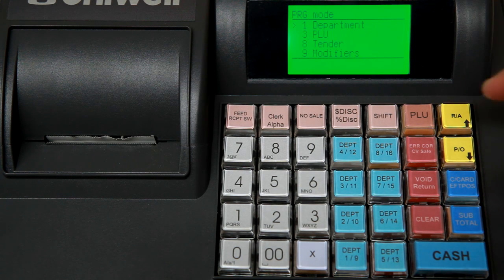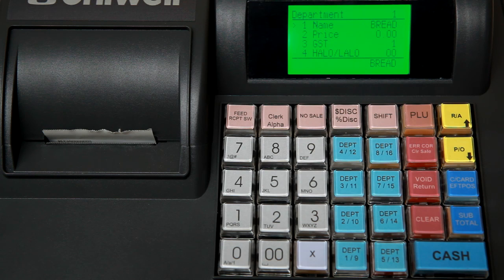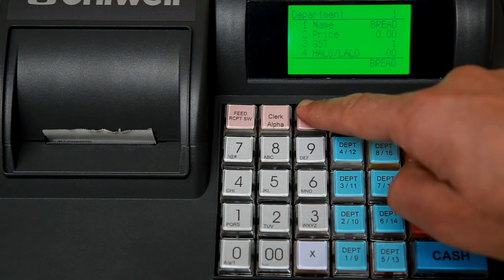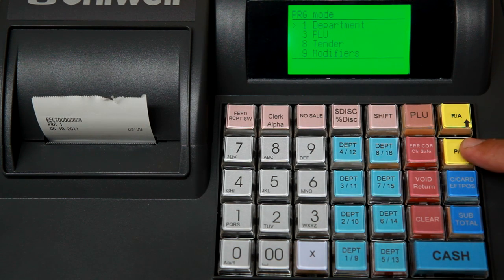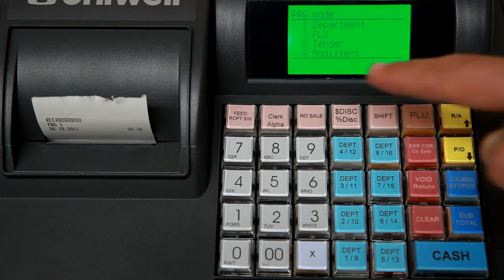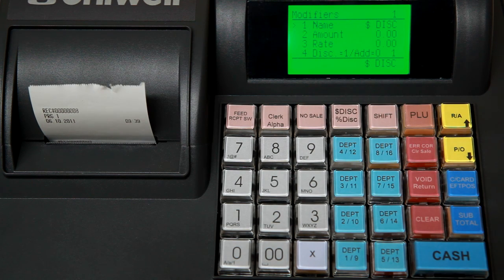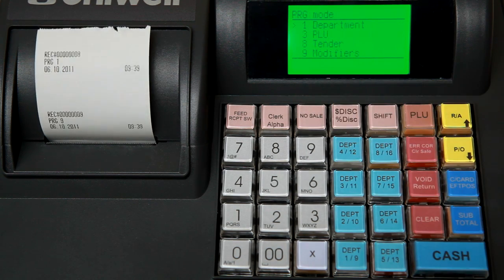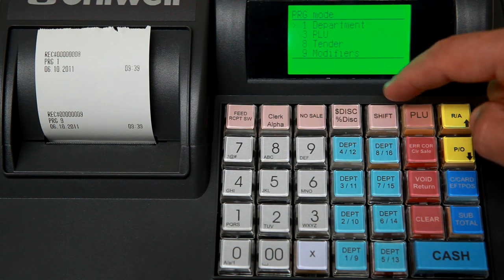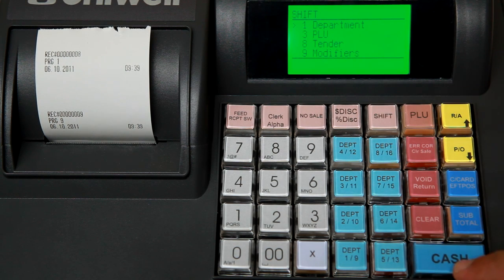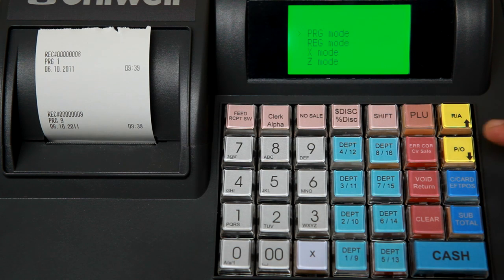To begin programming, once we're in this mode, we need to use the #no-sale key. This will give us access to the program within the program. To exit, press #no-sale once again. We'll scroll back down to the next selection, #no-sale to enter, #no-sale to exit. Once we've finished programming, we press Shift Cache to go back to the main menu.